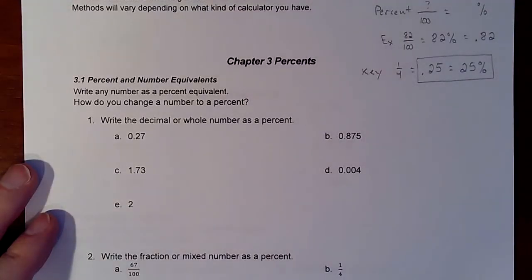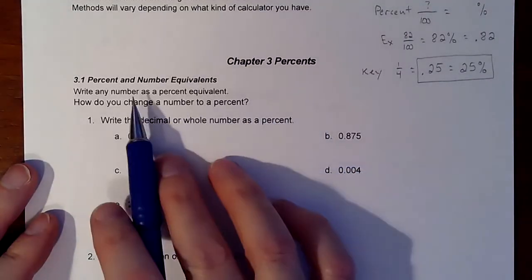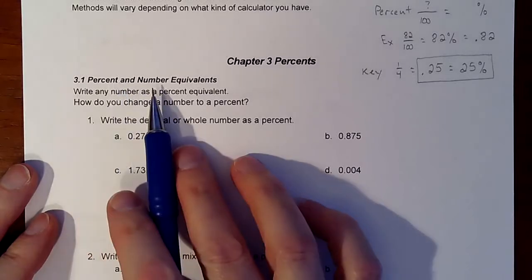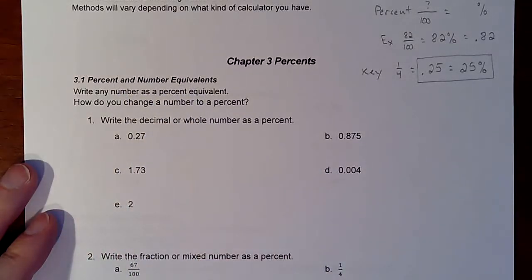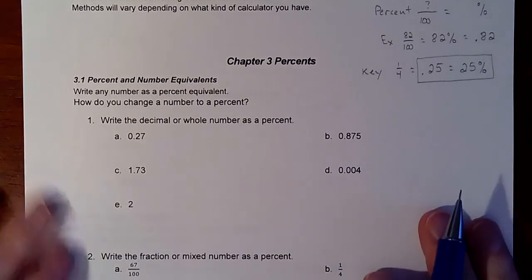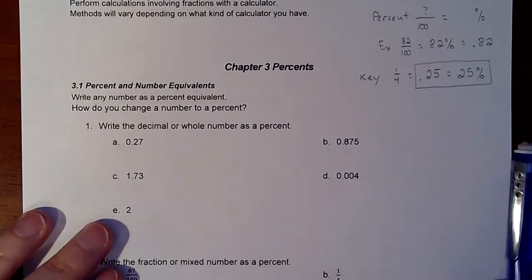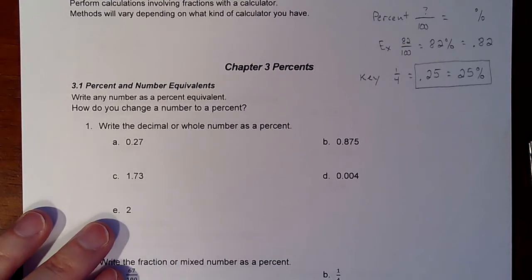All right, in this lesson, we are going to be talking about percents. Specifically, we're going to be talking about percents and number equivalents. So basically, we're going to be going forwards and backwards from a number to a percent or percent back to a number. So just kind of a big thing of, okay, that's great, but what does it mean?